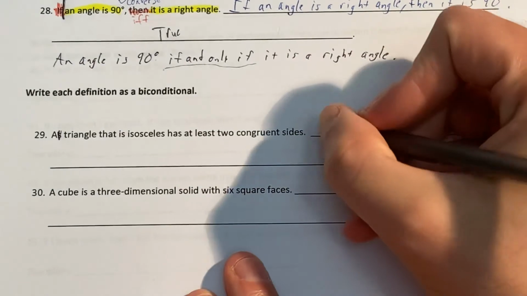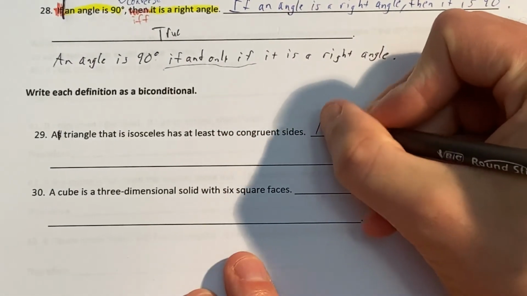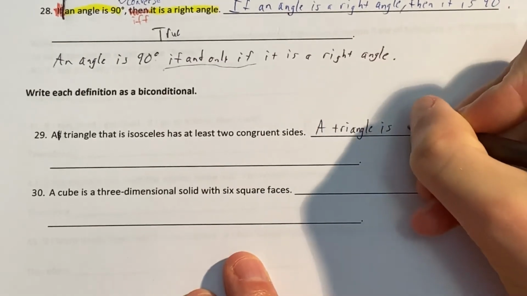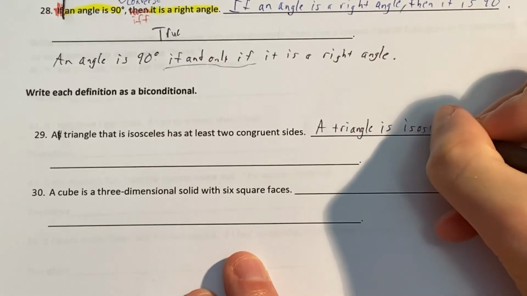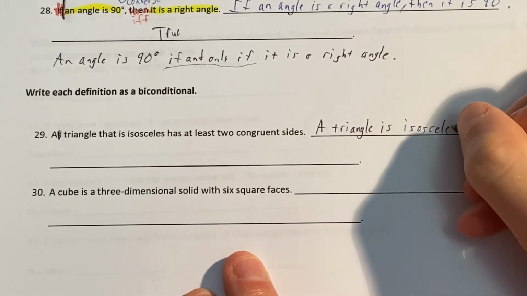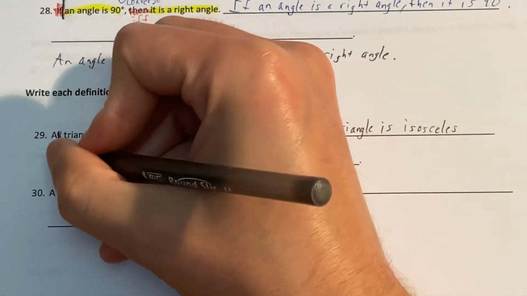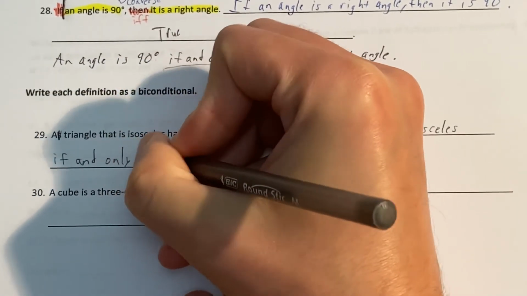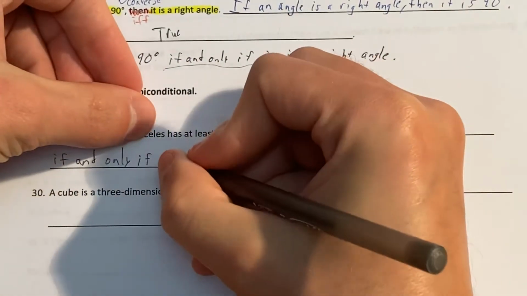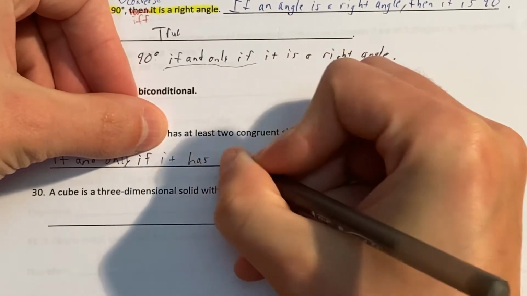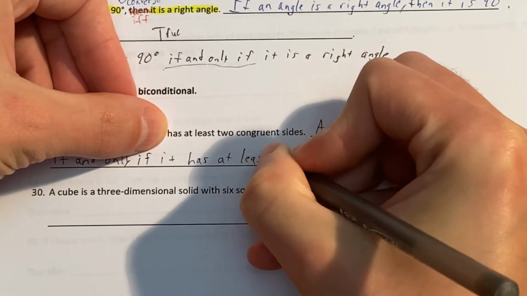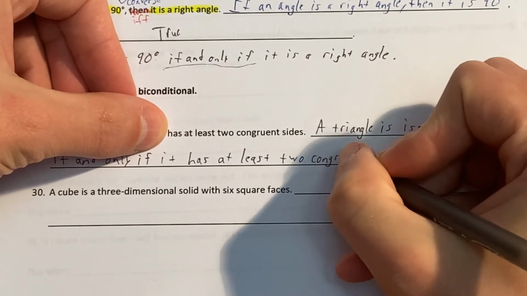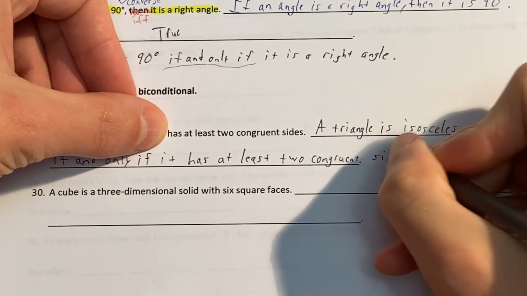How about we say a triangle is isosceles if and only if it has at least 2 congruent sides.